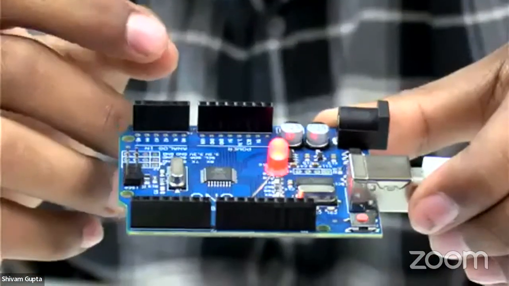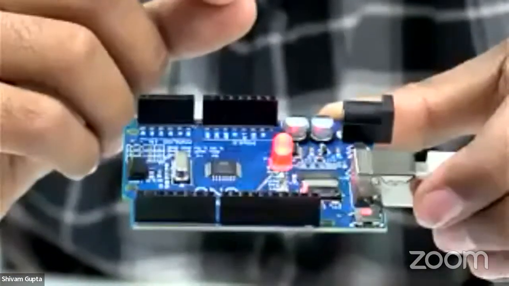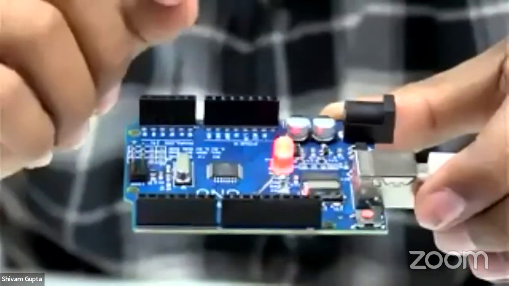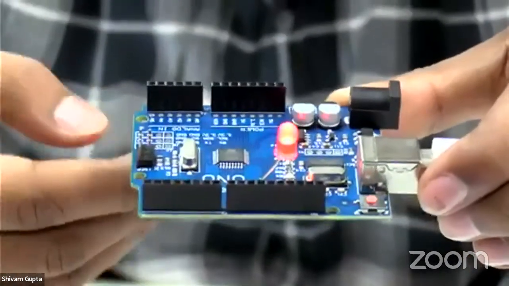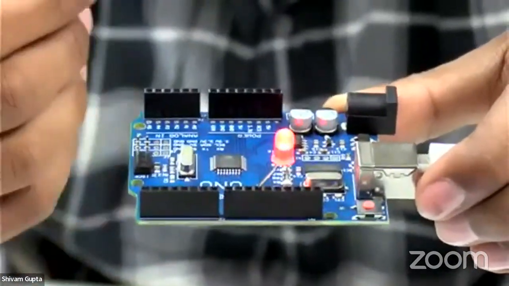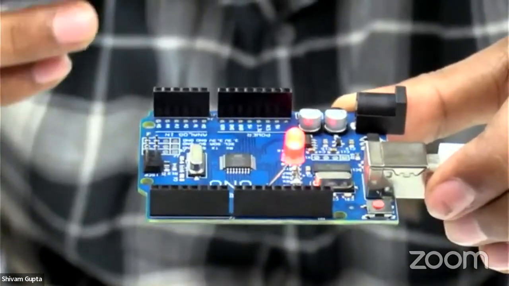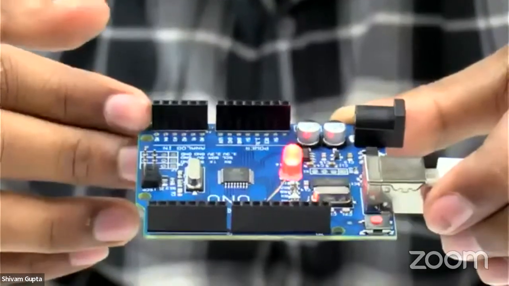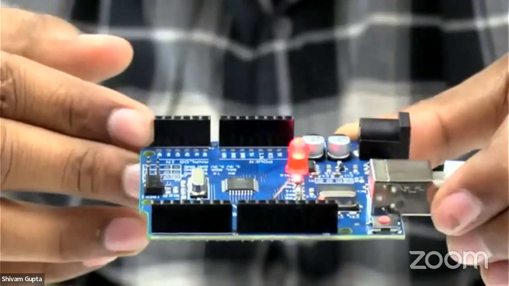At one point it is off, but slowly the brightness increases, and when it reaches its maximum brightness, it starts reducing.